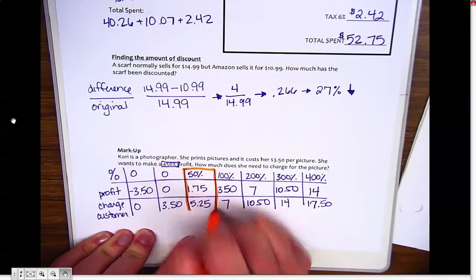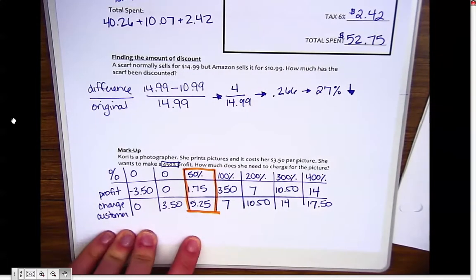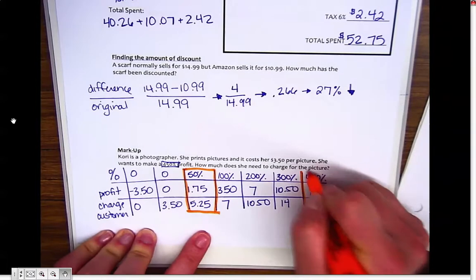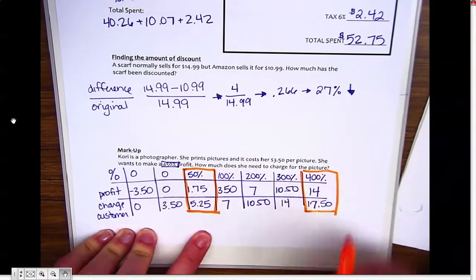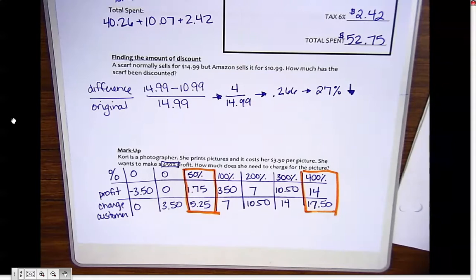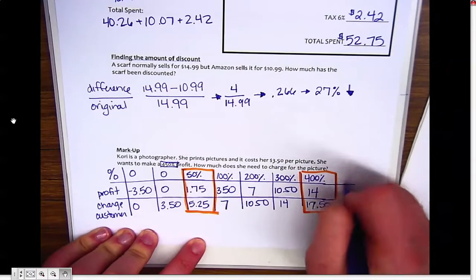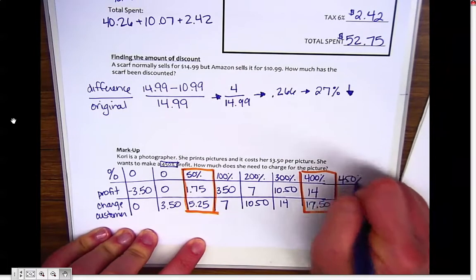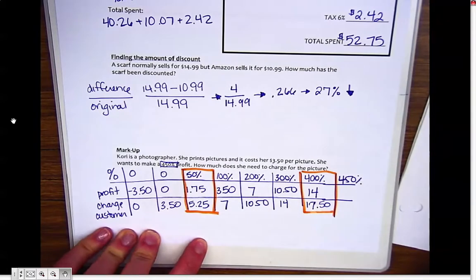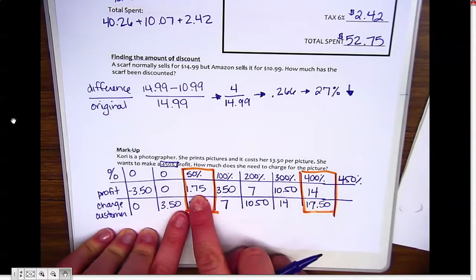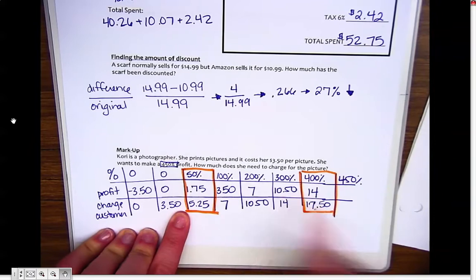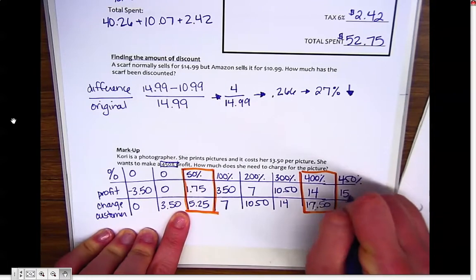So we can add this 50% that we found earlier, the 400% that we just found, and together those can give us our 450% when we add them. So 450%, if we add our $1.75 and our $14, she has to charge the people an extra $15.75.